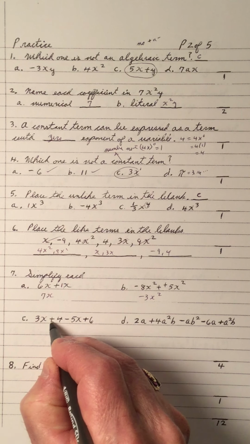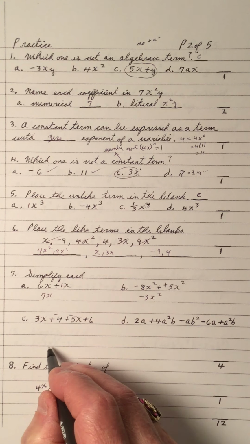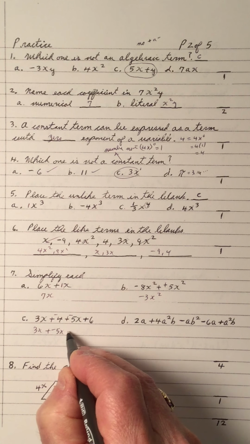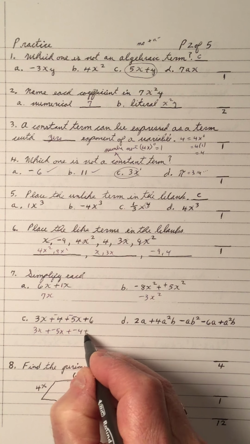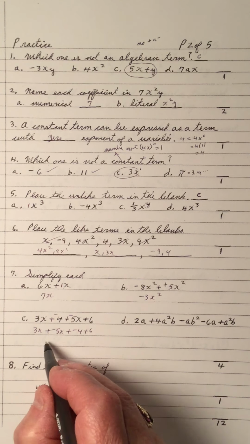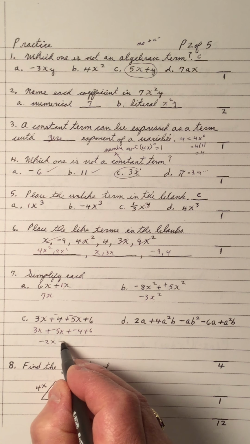And like terms here, that's a plus negative. That's a plus negative. So 3x is grouped with -5x plus the -4. So there's the descending order. X's are grouped together, constants. That's a -2x plus 2.